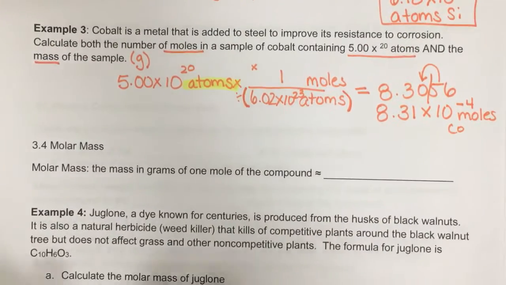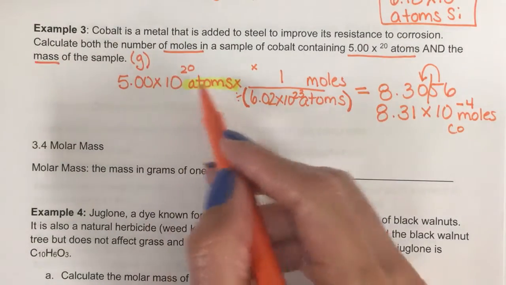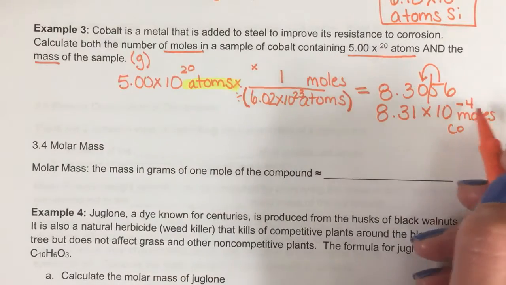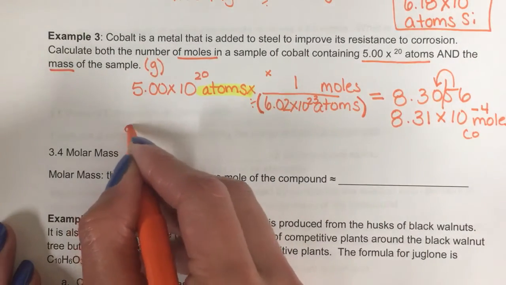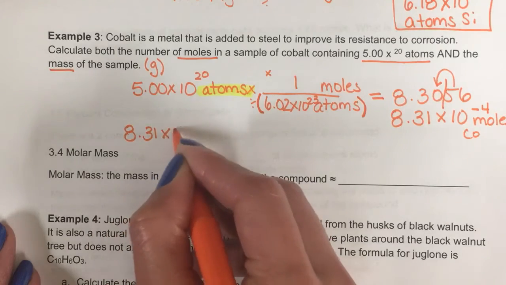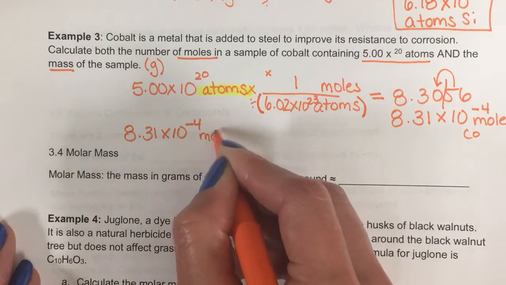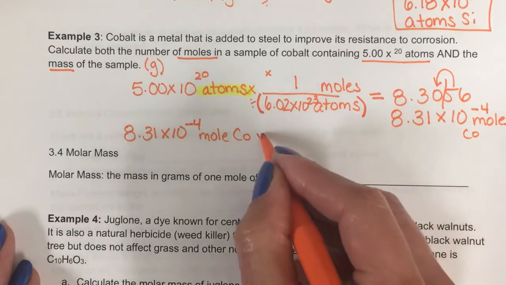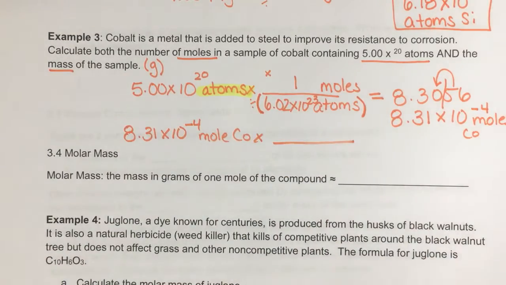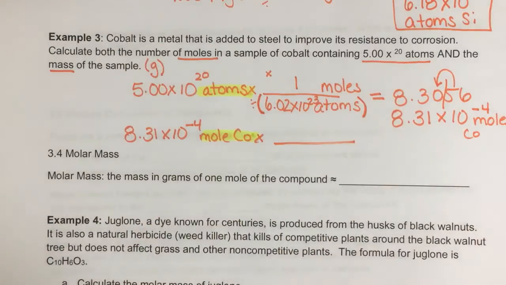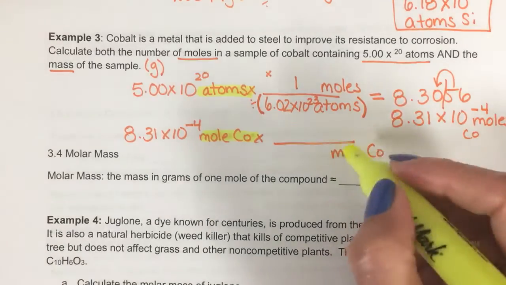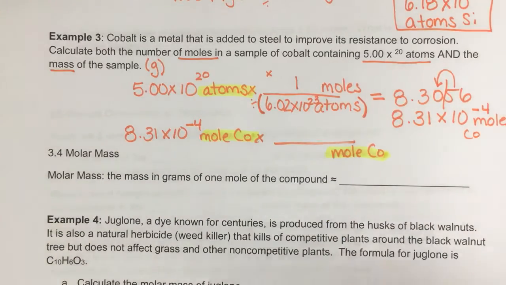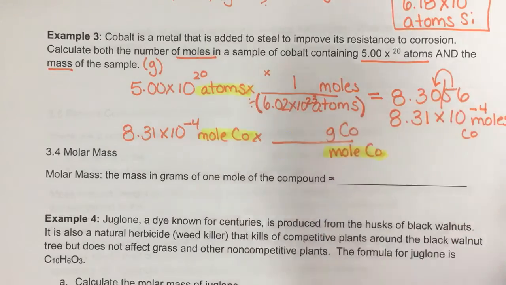Okay? Now for the second conversion, I can either start with this number or I can start with this one. I've shown you how to start here before, so let's go ahead and start here. So I've got 8.31 times 10 to the -4th moles of cobalt. Now I need to make moles go away. So moles need to go on the bottom. I want to change that to grams. So grams go on top.